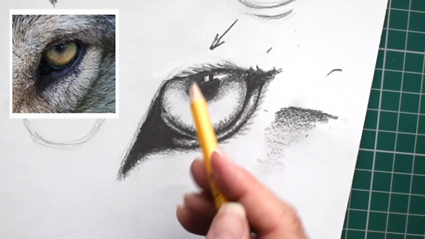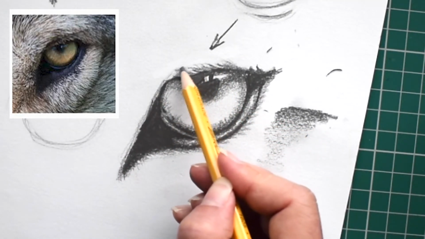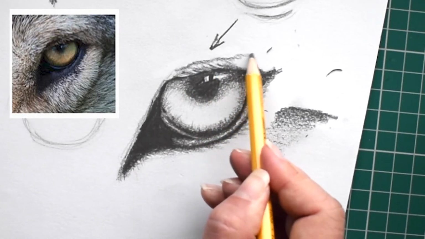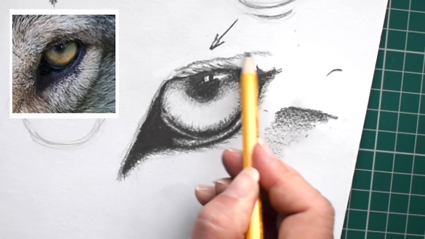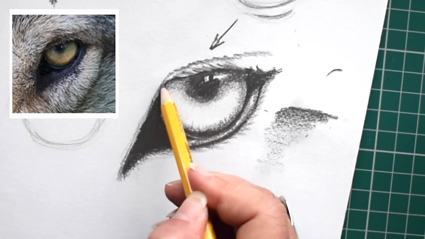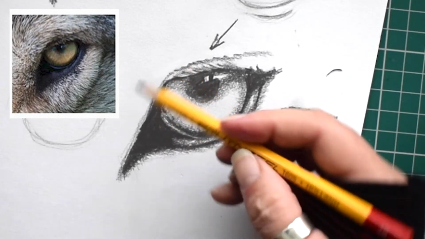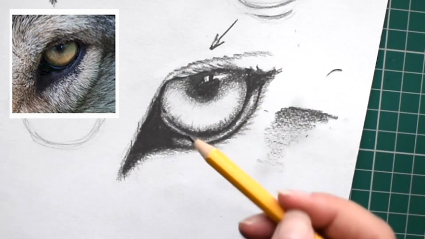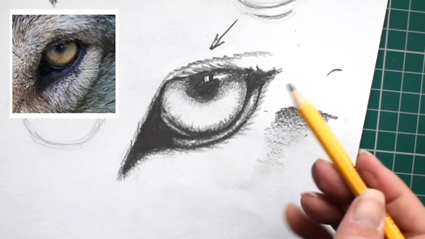So here you've got the general shape of the eye. Just going to add a little bit of texture around the eye to indicate the fur, but really for the point of this exercise we're more interested in getting this idea. I'm going to recap one more time.